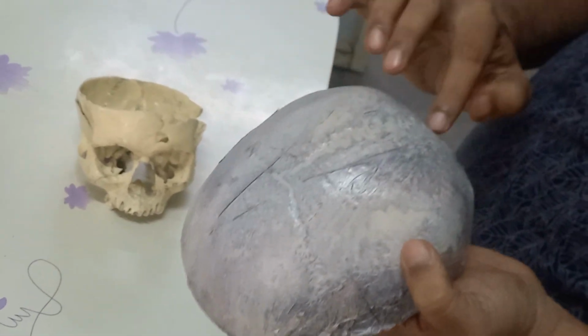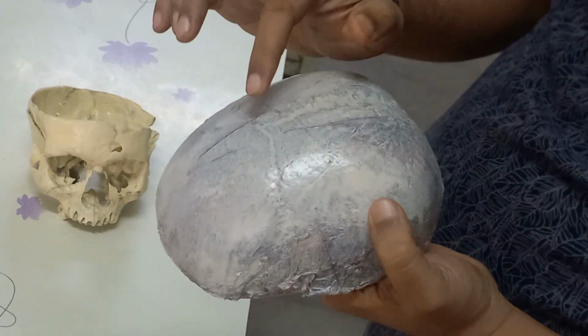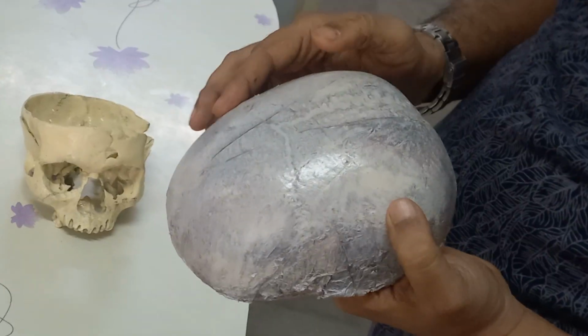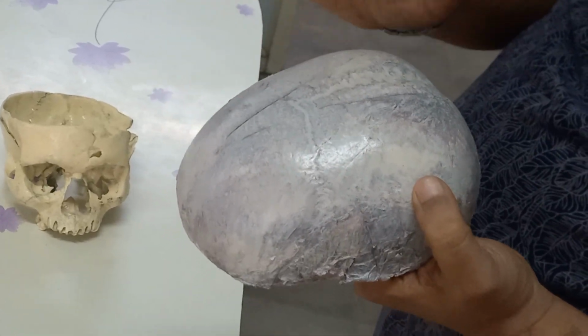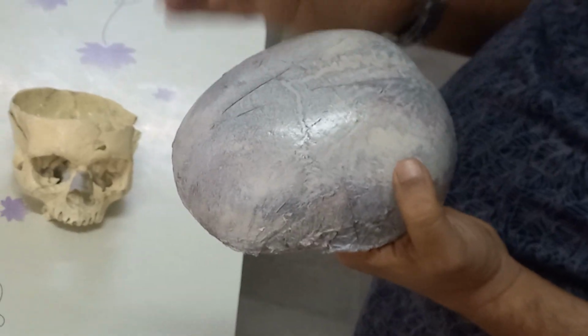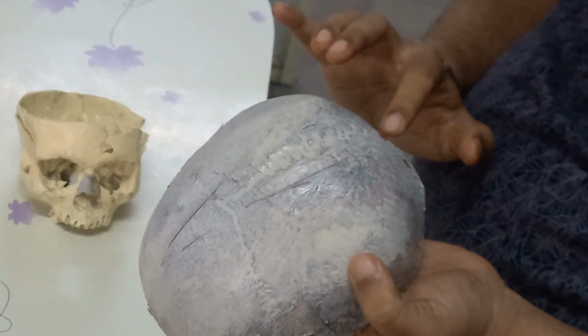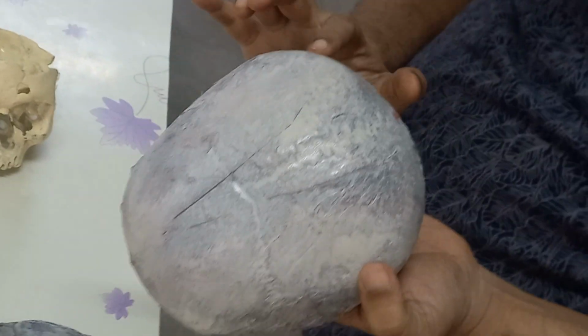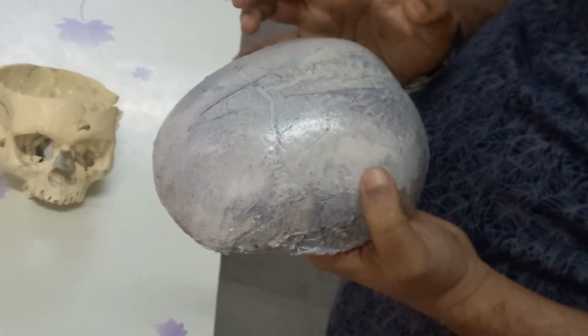So these corners remain membranous, upper membrane and lower membrane, but no calcification. That's why these corners remain soft. These are called fontanelles, that is bregma, lambda, pterion and asterion.